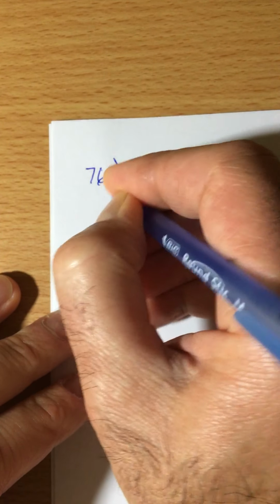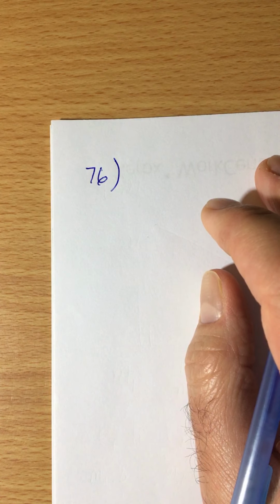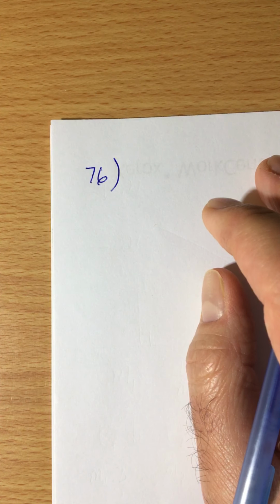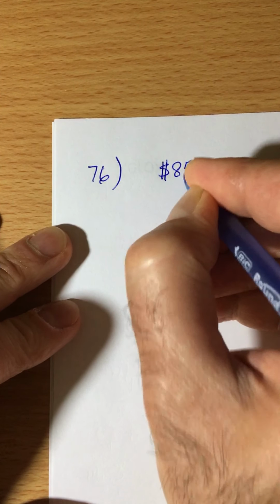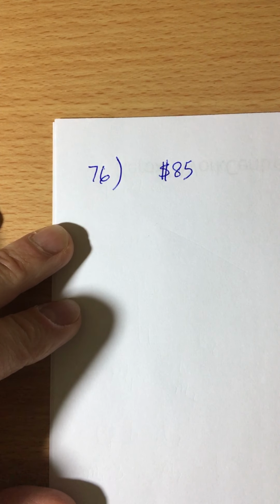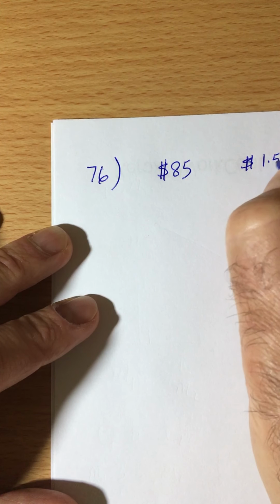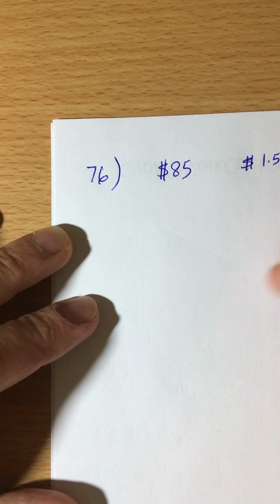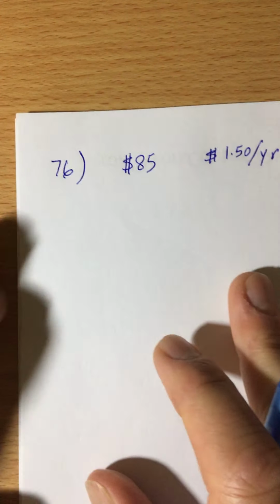76. Problem number 76. It says, after purchasing an autographed baseball card for $85, so the card was $85, its value increased by $1.50 a year, $1.50 per year. So there are two parts to the problem. What is the card's value 7 years after the purchase? So let's do that part first, part A.